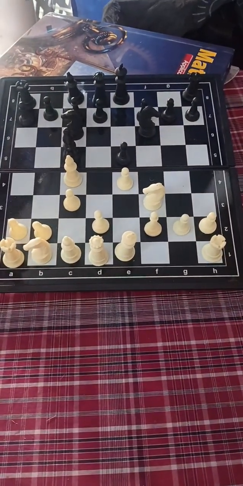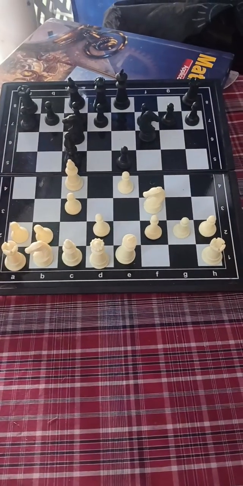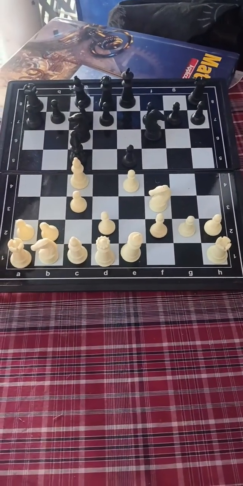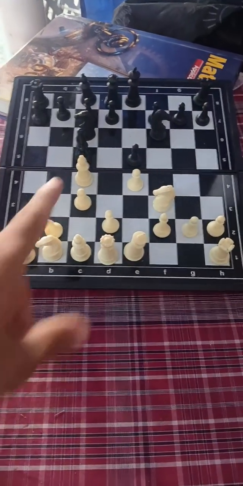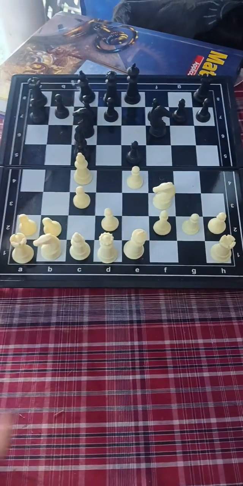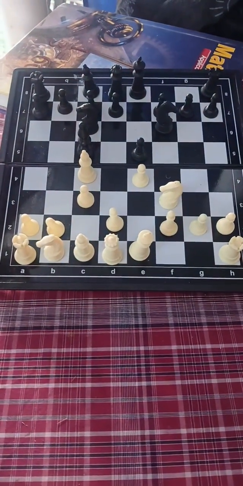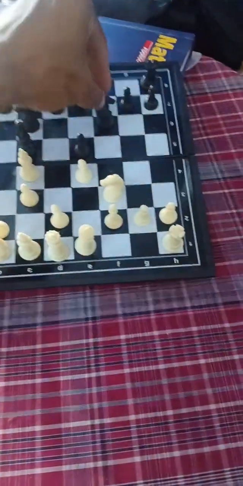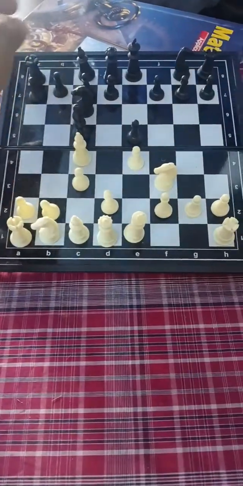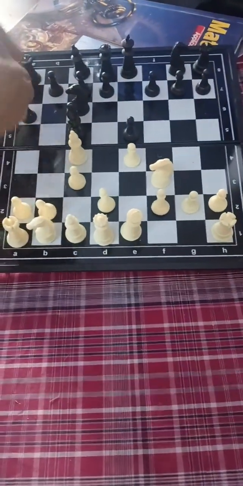I want to be sure that the move that I'm going to do is on. See, this is the problem. With my bishop being here, it doesn't work the same. No, I remember. So what happened was, he did something like this.